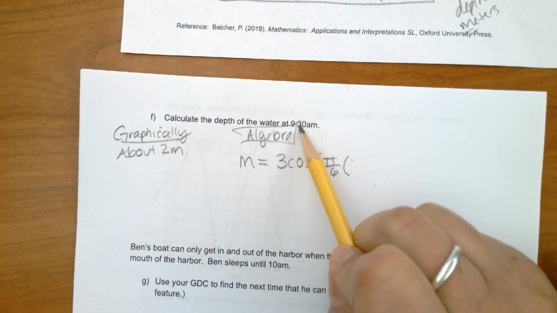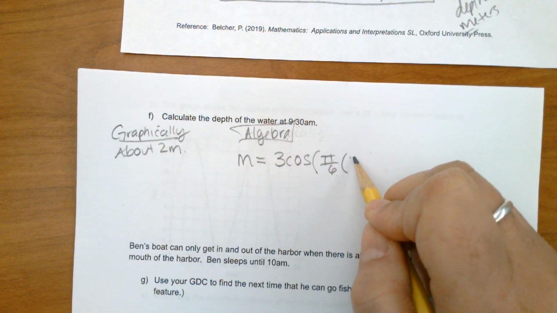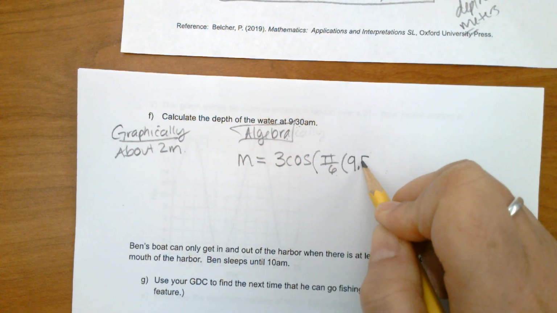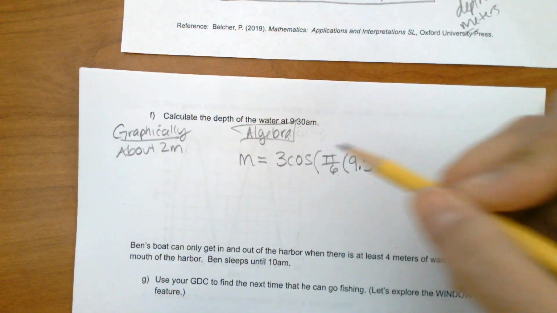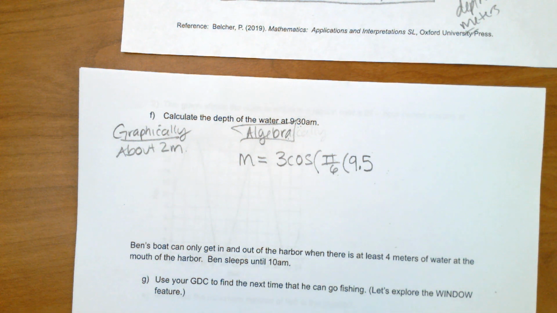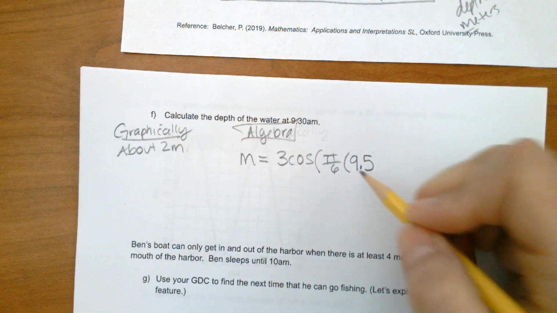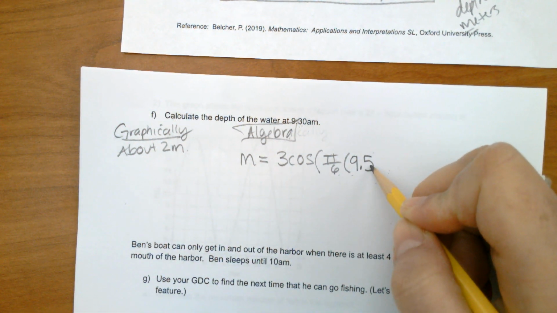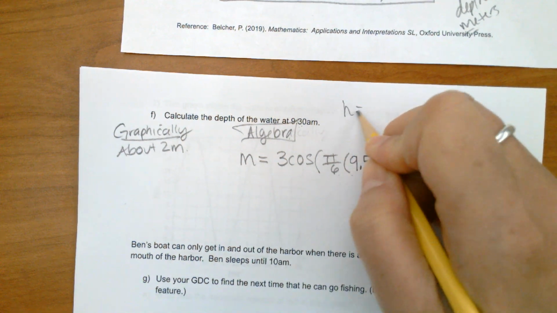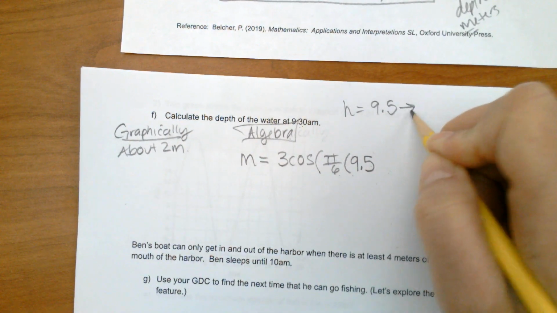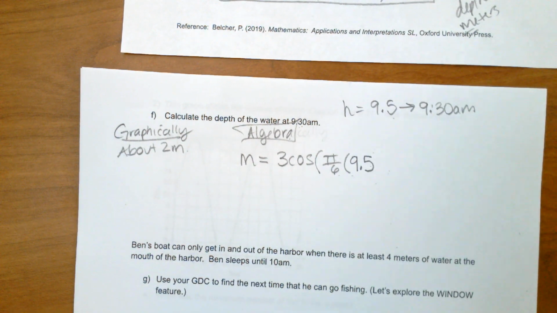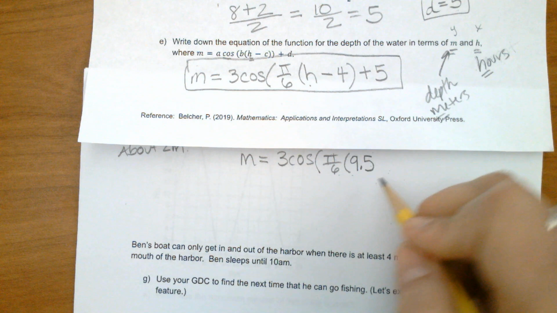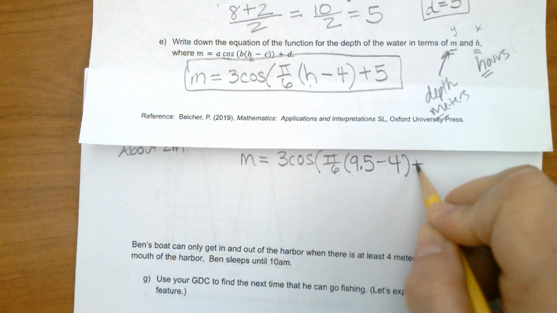Here they give us the hour after. They give us 9:30. So we're not writing 9:30, everybody. We're writing 9.5, because remember, this is the number of hours after midnight. This is not regular 9:30 a.m. 9:30 is 9.5 hours after. So H equals 9.5. That is 9:30 a.m. transferred to a decimal. That's the hours. Then we have minus 4 plus 5.